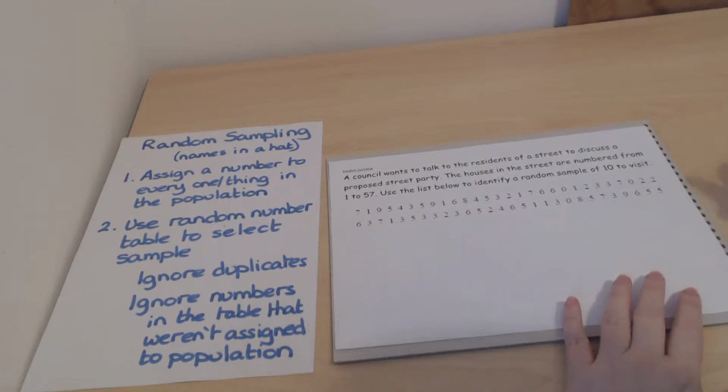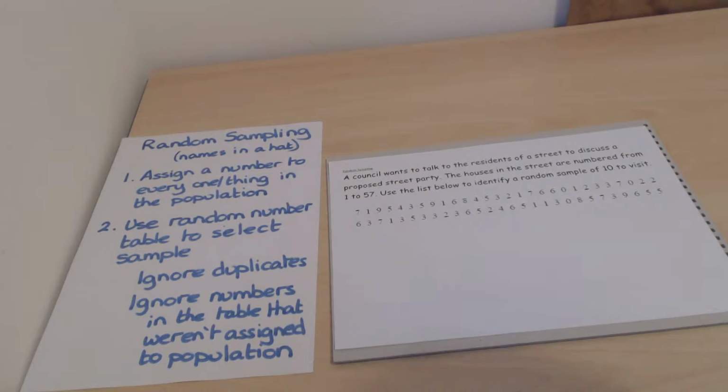Okay, so here we have the council wants to talk to the residents of a street to discuss a proposed street party. The houses in the street are numbered from 1 to 57. Use the list below to identify a random sample of 10 to visit. Okay, now here we've got just a string of single digits.